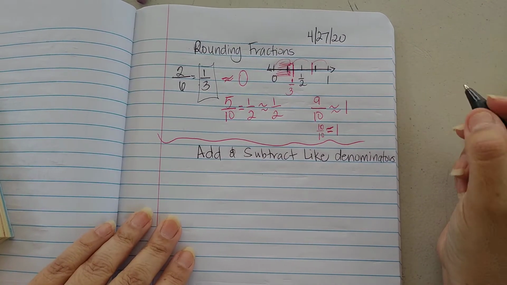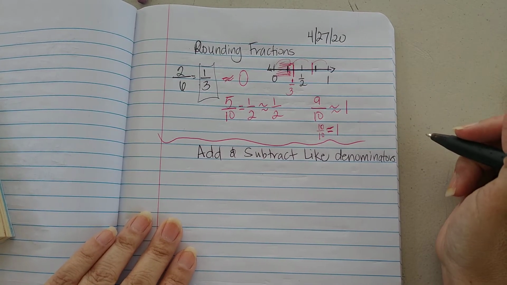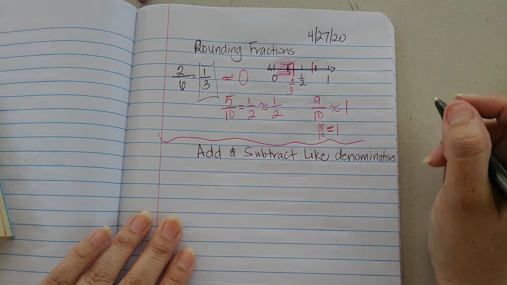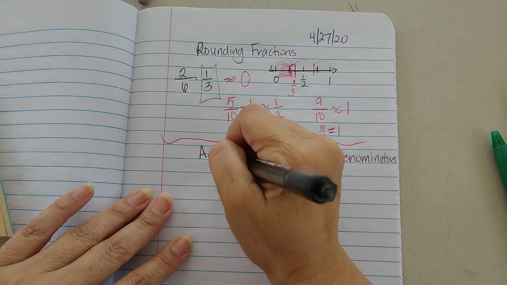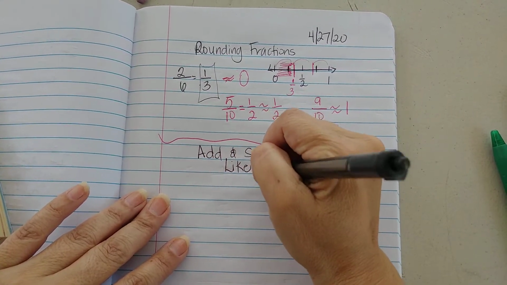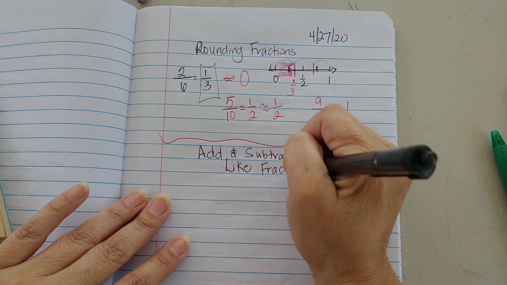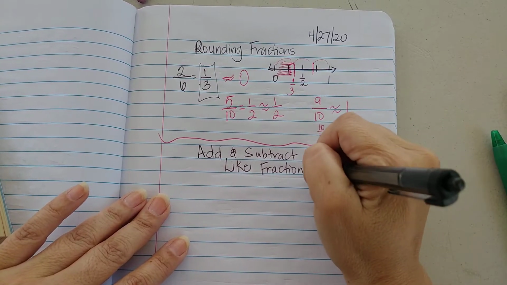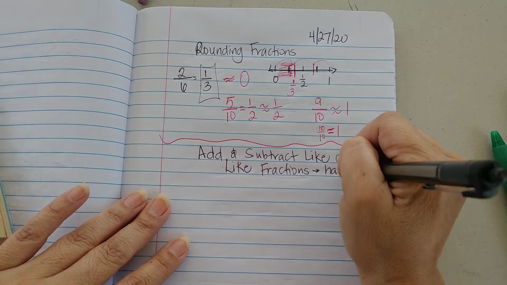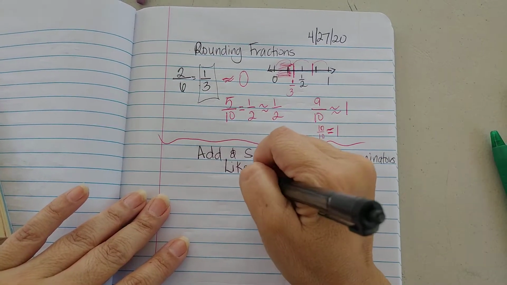So just remember, every time you add or subtract fractions, you must always have the same denominator, or what we call like fractions. And that just means have the same denominator.